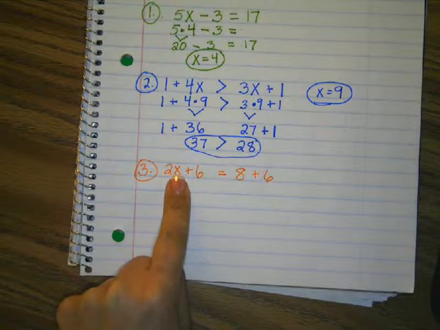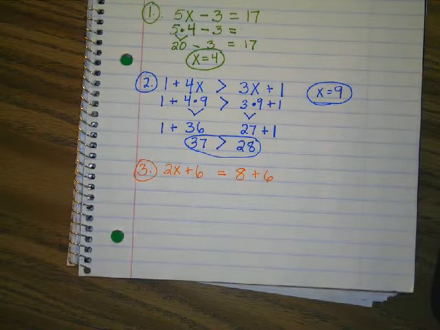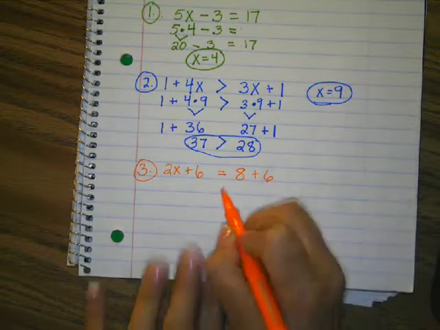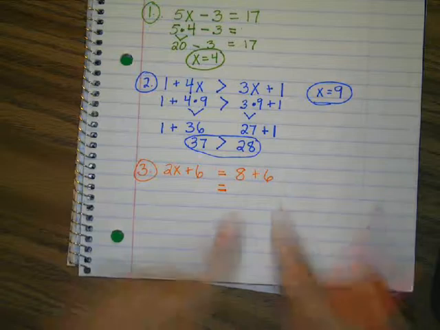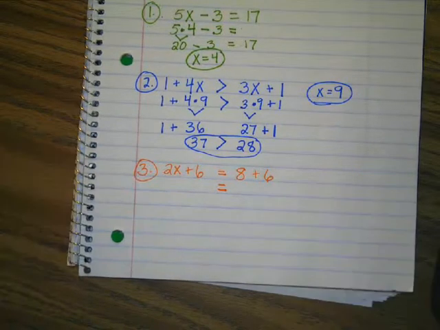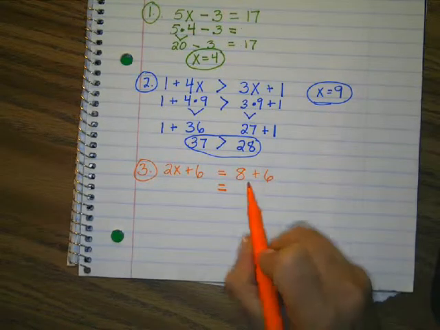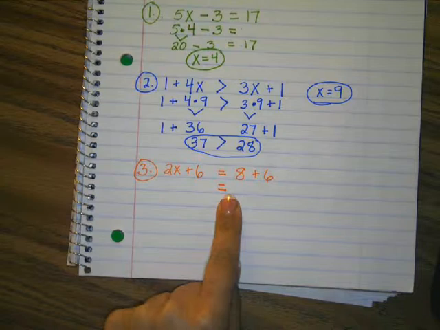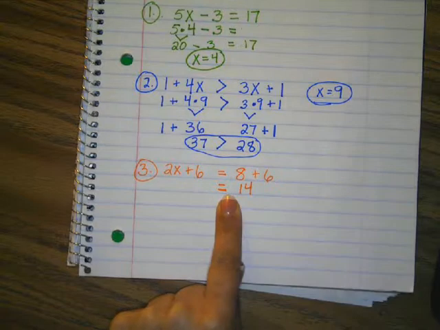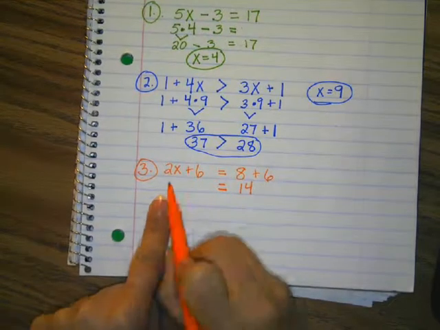I think some of you probably know. But first thing I'm going to do is, we're balancing our equation. We want to make both sides equal the same amount. So if I look at this side, there's no variable. What's 8 plus 6, everybody? 14. Okay. So 2x plus 6, I need to come up with a number for x that will make this equal 14.